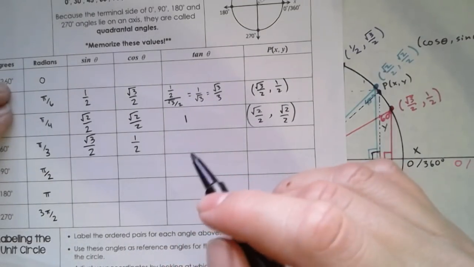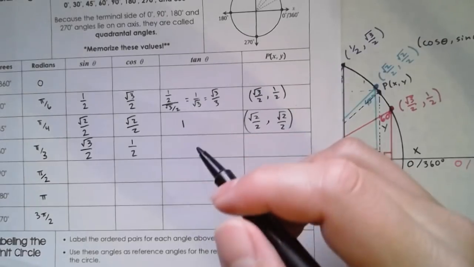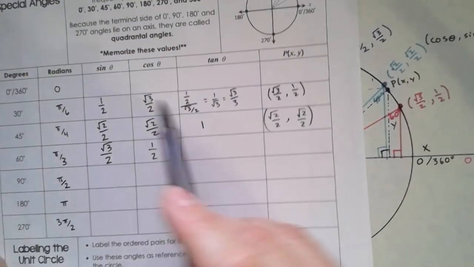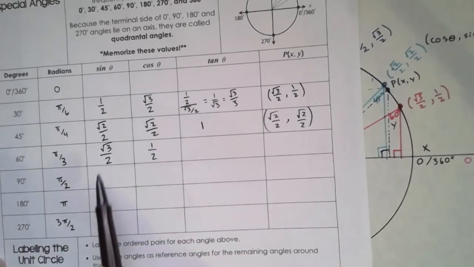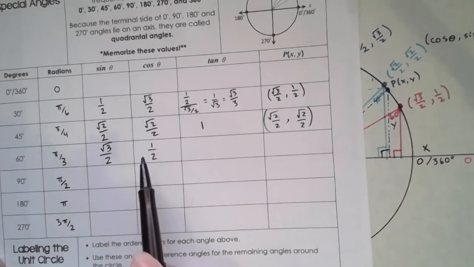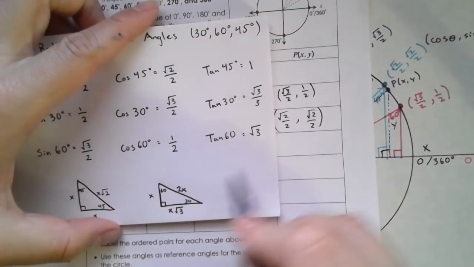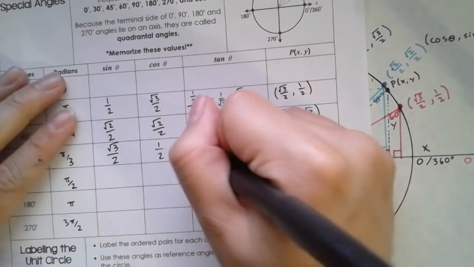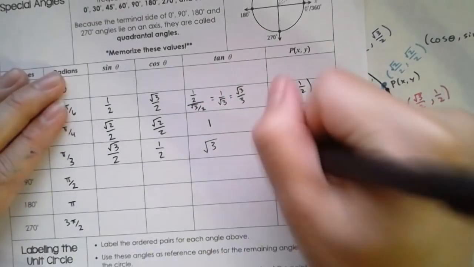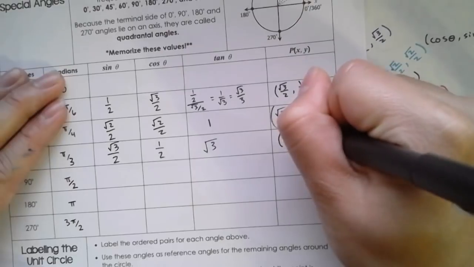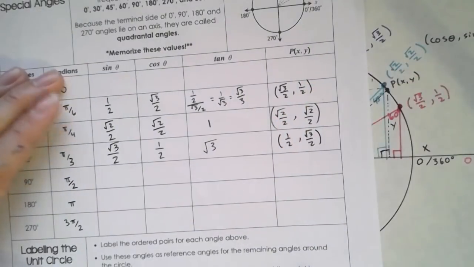And then the tangent of theta, tangent of 60 in this case, is radical 3. Now, again, the idea is it'll be sine over cosine, so radical 3 over 2 over 1/2. And if you were to just work that out, you don't have to, again, because you already did. You'll get square root of 3. And then this point here is 1/2, comma, square root of 3 over 2.